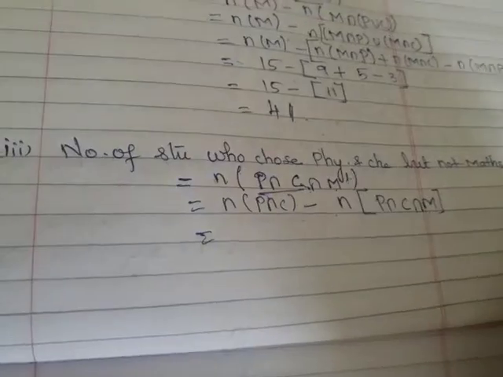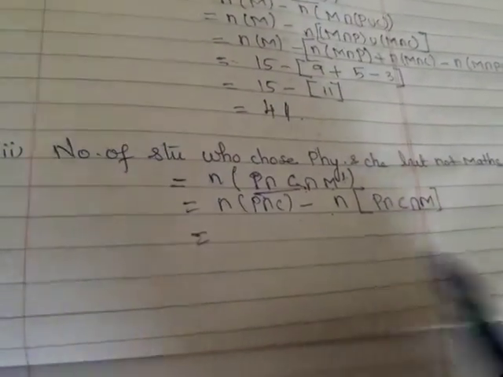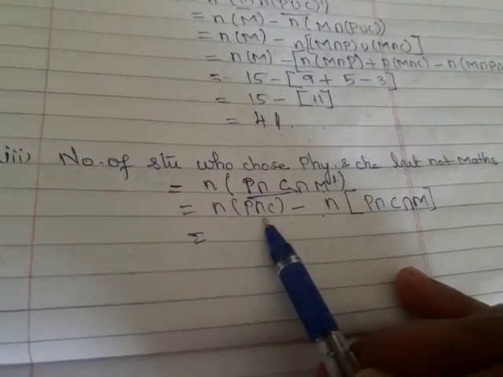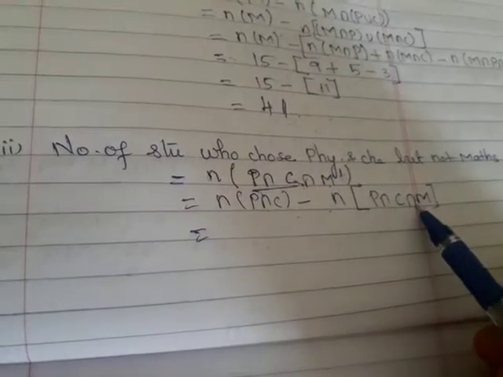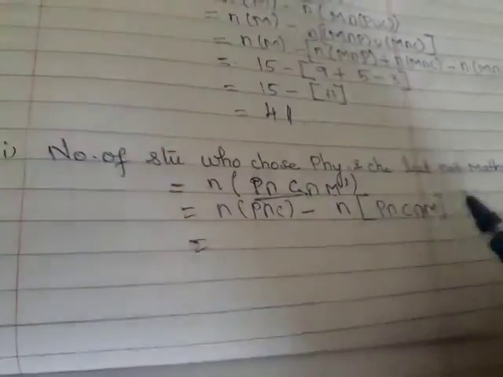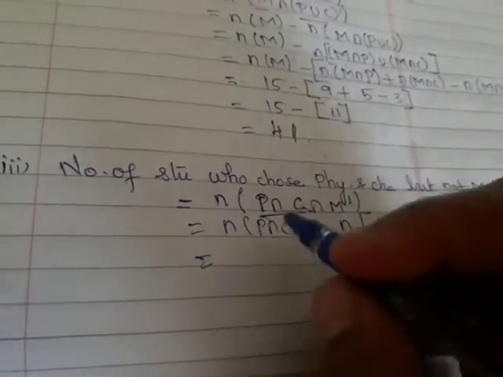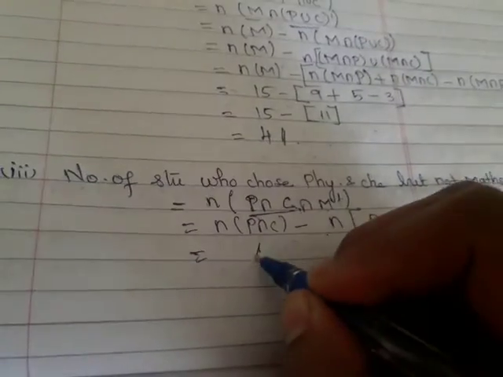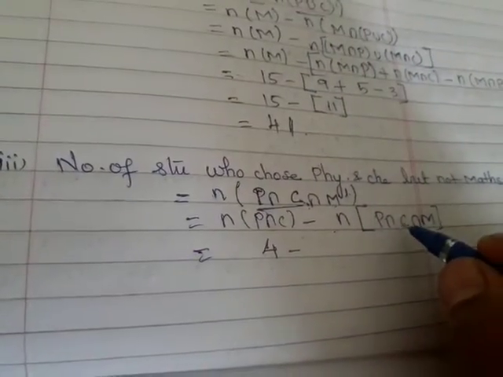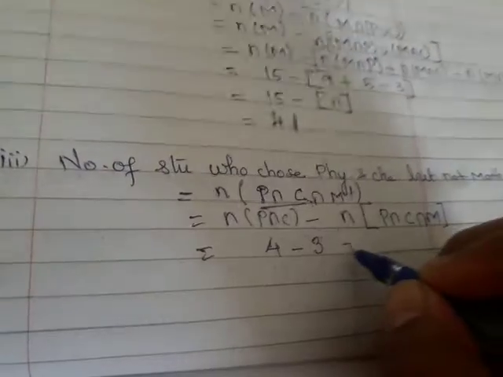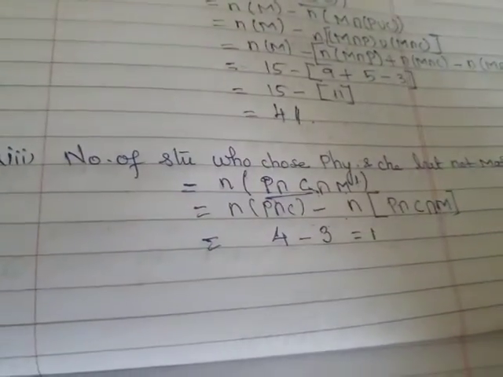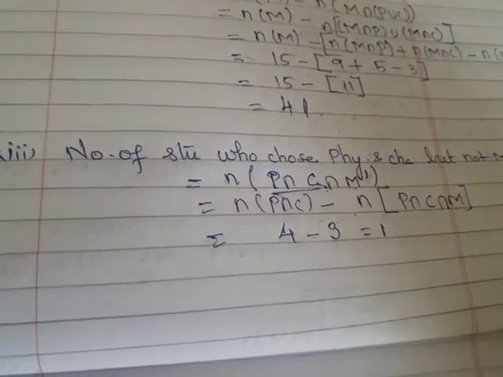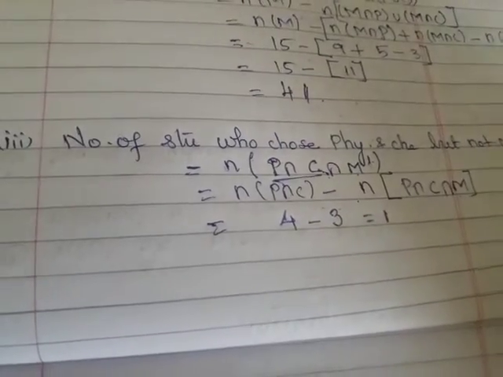Now you got it in the wanted format. இதில் p intersection c ஓட வேல்யூ உனக்கு தெரியும், p intersection c intersection m ஓட வேல்யூ உனக்கு தெரியும். So just substitute and get the answer. What is the n of p intersection c, which is 4 in the given question, and this is 3 in the given question. So 4 minus 3 is 1. 1 is your answer. Right? This is how you have to solve the problem.